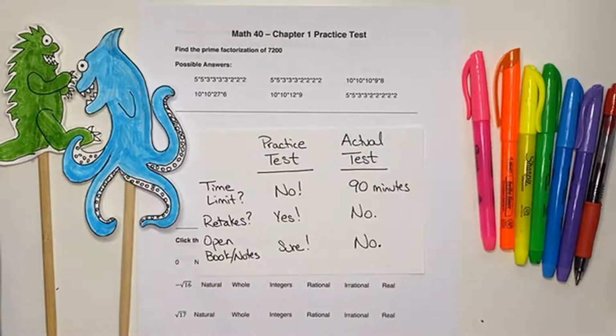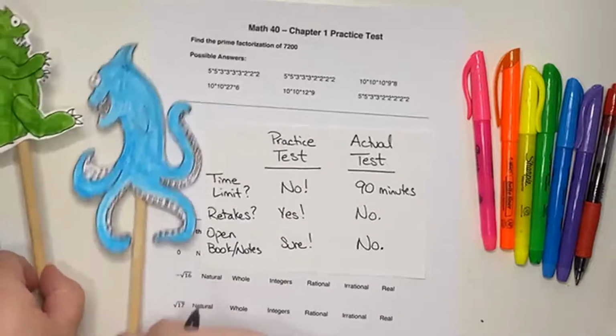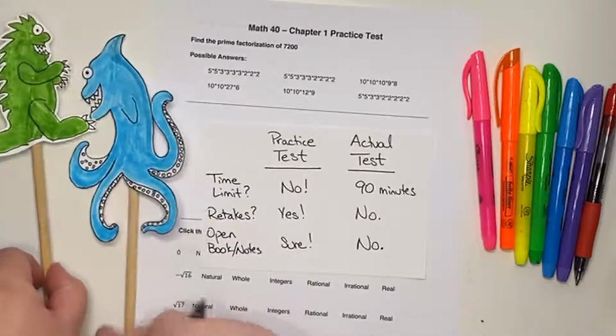Get yourself comfortable with taking math tests if you want, or you want to have a math test party. I don't know. Maybe that could be fun. I know my Sharktopus and my Godzilla are like, yeah, party time.